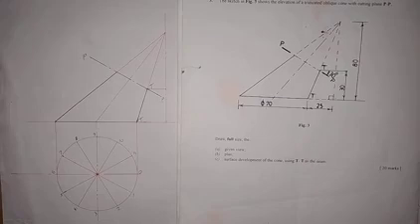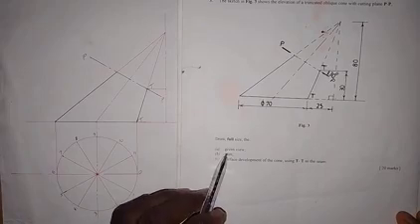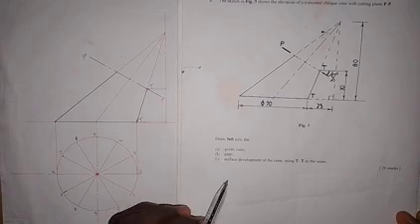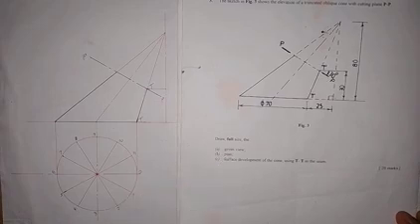Back to my channel, and here we are still working on this problem. We have answered question A, in which we were asked to draw the given view. So now we want to draw the plan. That is the next thing that we want to do. That is question B. So let's see how that can be done.